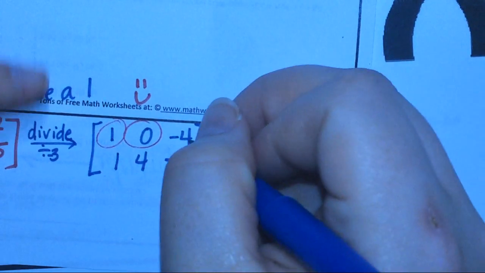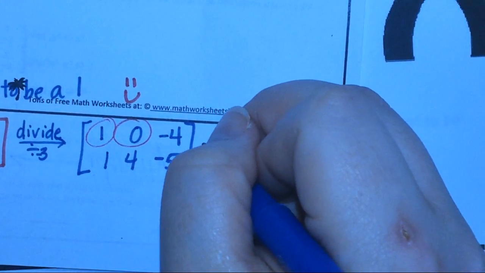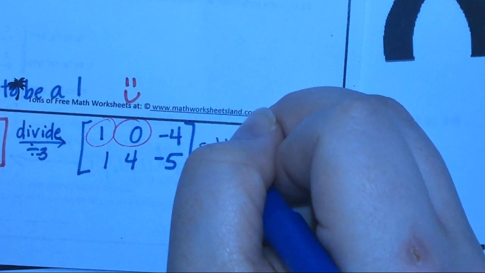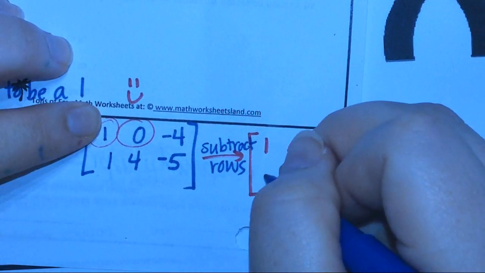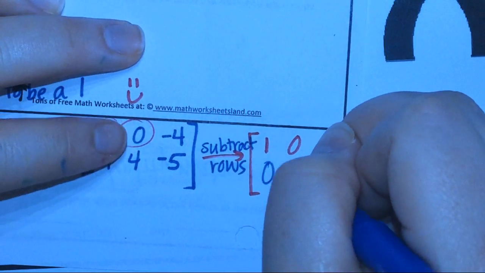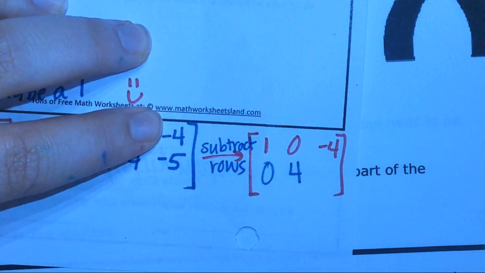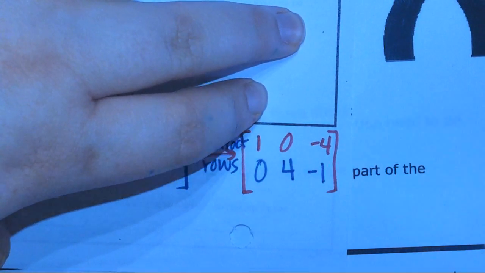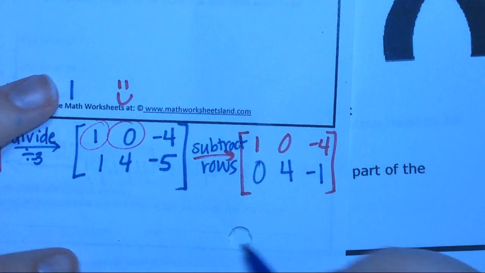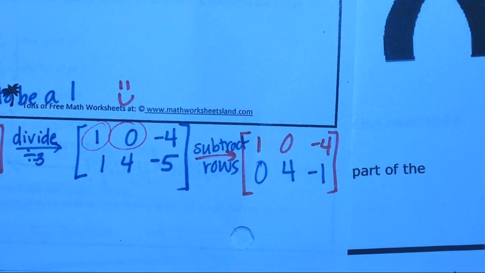So, he's right. You were right, Tyler. We're going to subtract the rows. 1 minus 1 is 0. 4 minus 0 is 4. Negative 5 minus a negative 4 ends up being negative 5 plus 4, so we get a negative 1. Okay, so I subtracted the bottom from the top. 1 minus 1 to get 0. 4 minus 0 to get 4. Negative 5 minus negative 4, and I got negative 1.